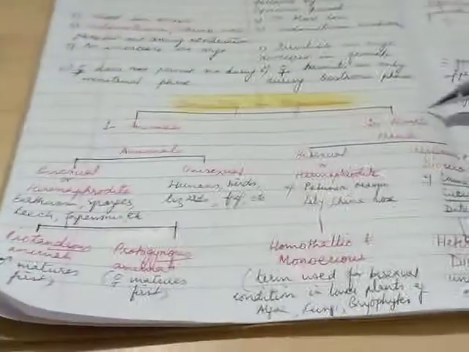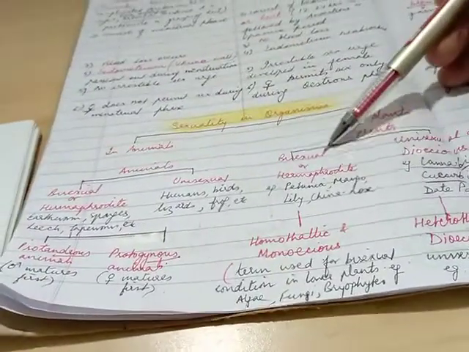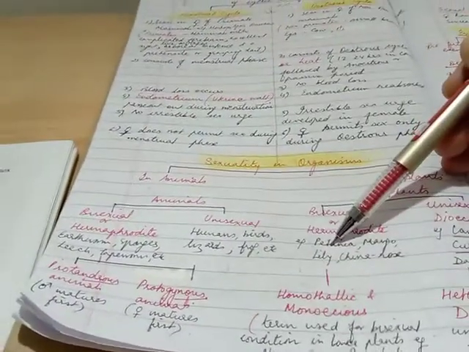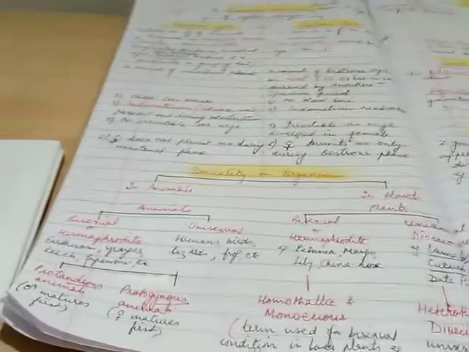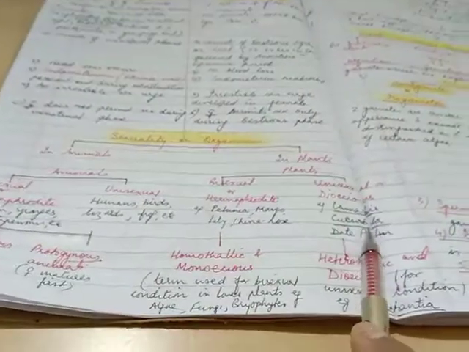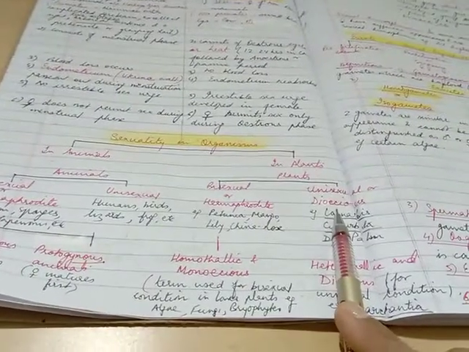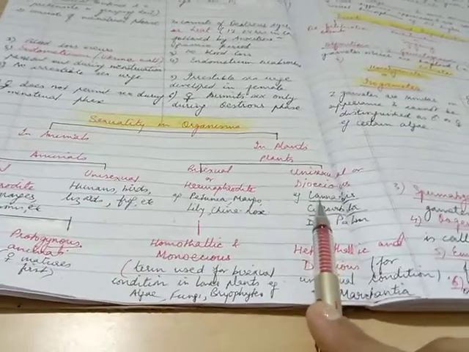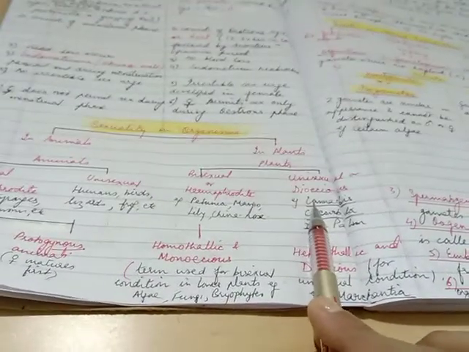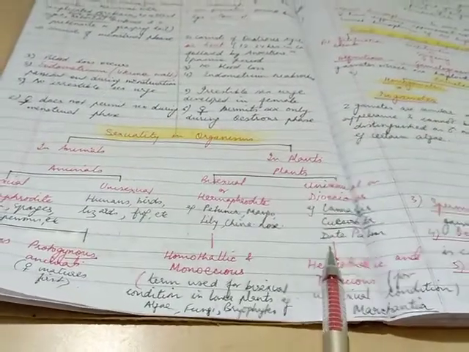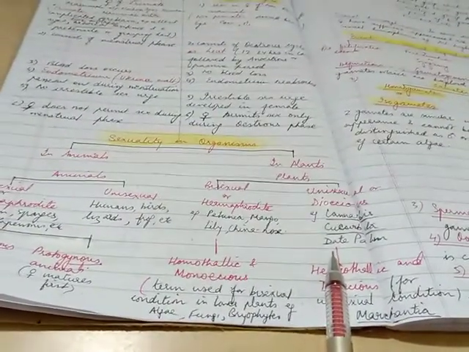Coming further, in plants, just like the animals, here also we have bisexual or hermaphrodite. Example, petunia, mango, lily and China rose. And just like the animals, plants are also unisexual, or what we call dioecious. That means male and female plants would be separate. One plant will be either a male or a female. Cannabis, cucurbita and the date palm would be perfect examples.